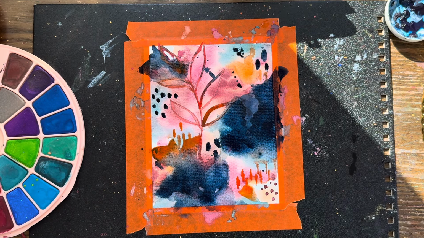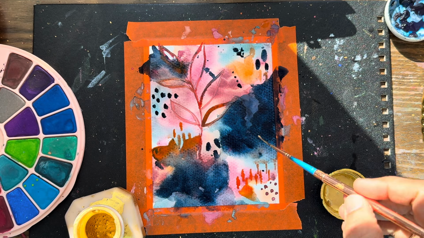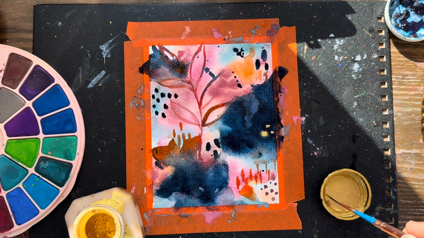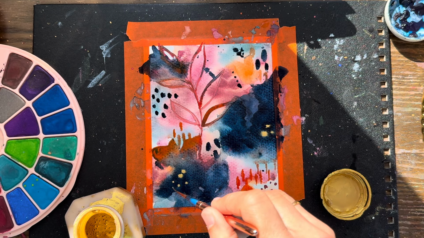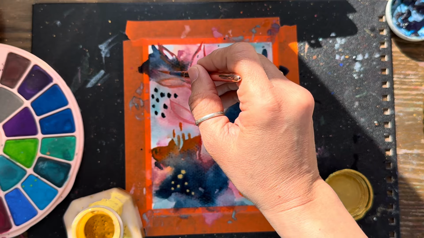You already know that I love indigo and gold in my paintings. So that is what I'm going to add here, and some here, and some here.